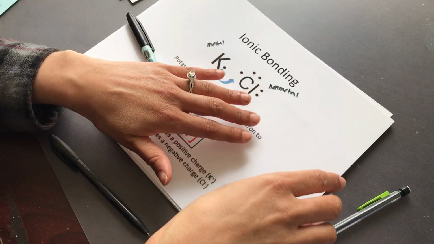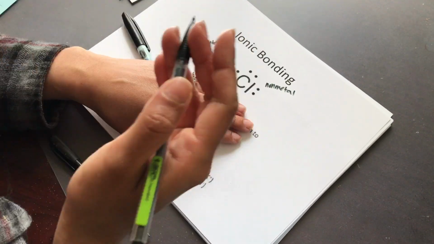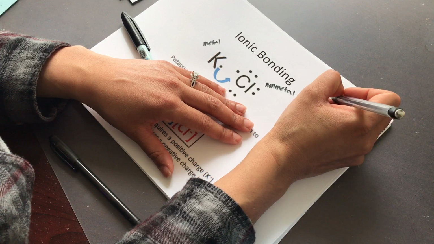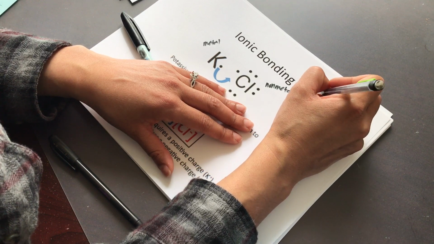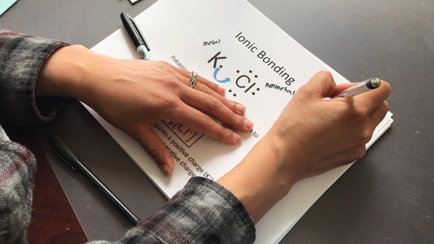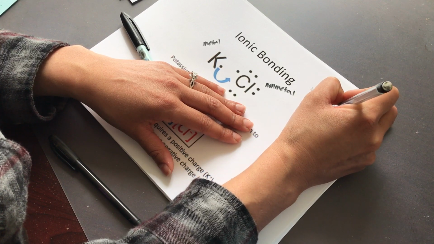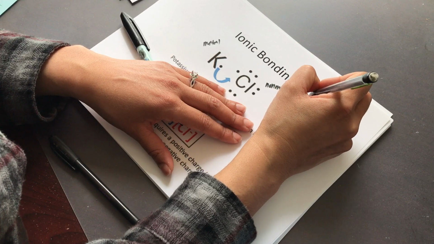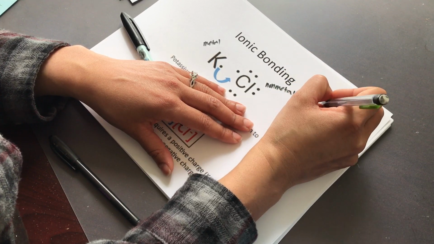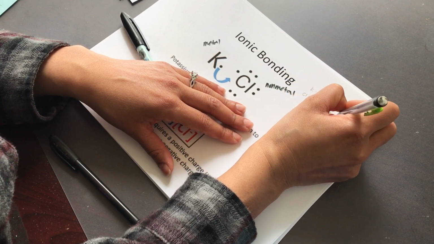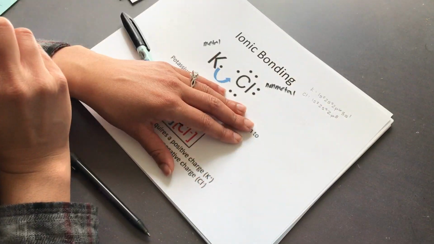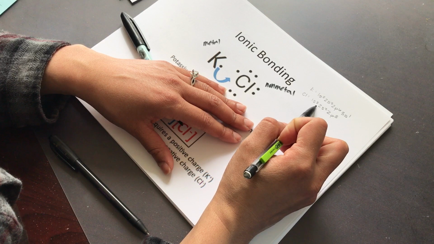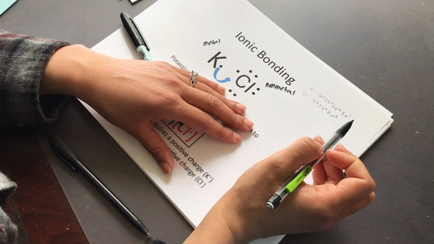Now let's take a moment before we continue to go back to the electron configuration. My electron configuration for potassium is 1s2, 2s2, 2p6, 3s1. And for chlorine it would be 1s2, 2s2, 2p5. So I can see that chlorine needs 1 more electron here to satisfy its octet and become a noble gas configuration, stable.